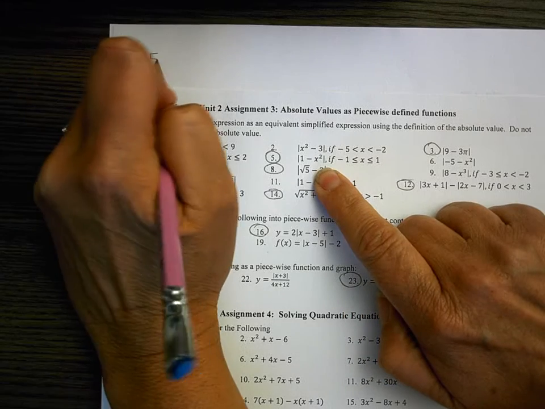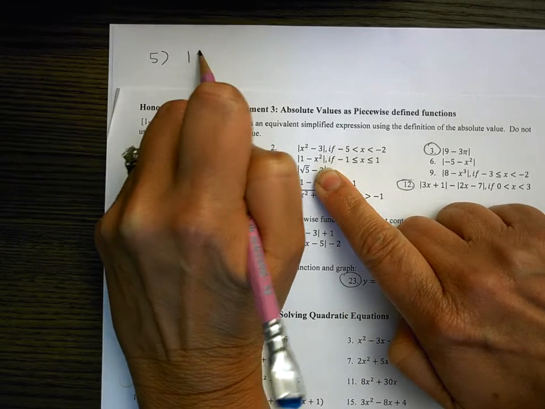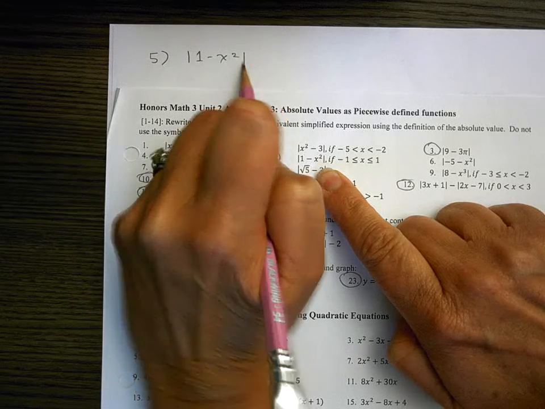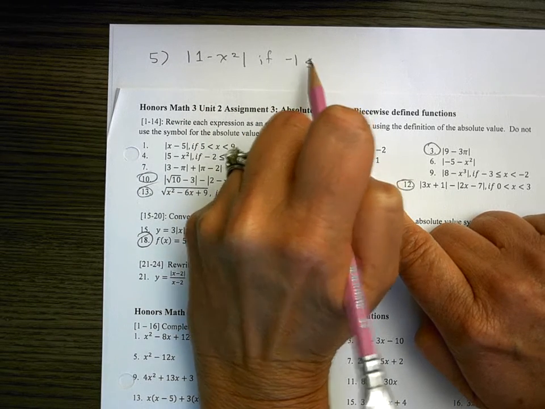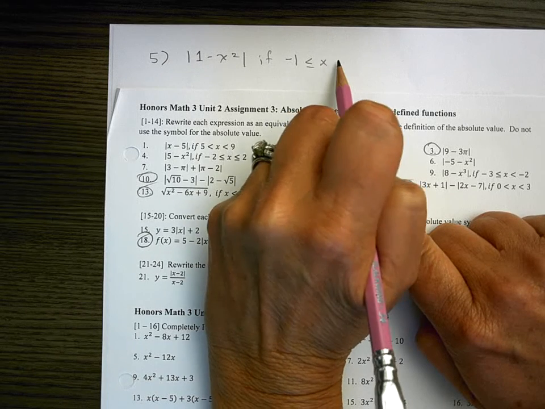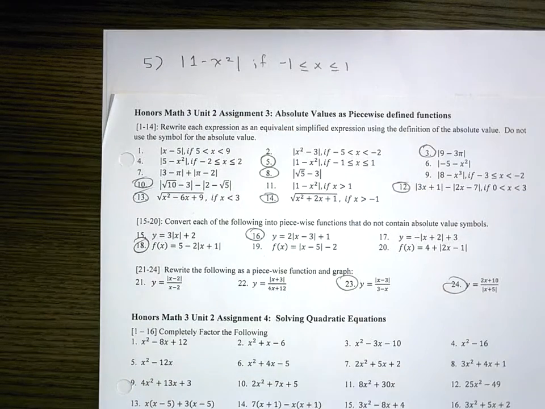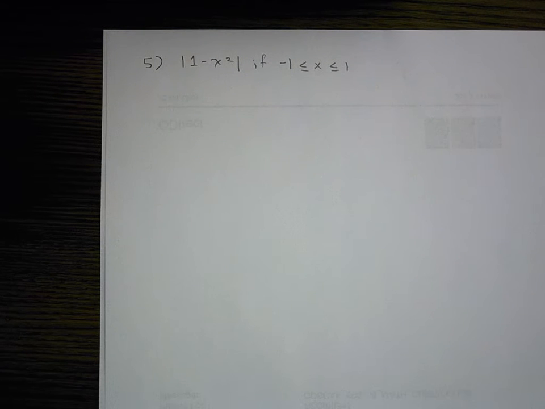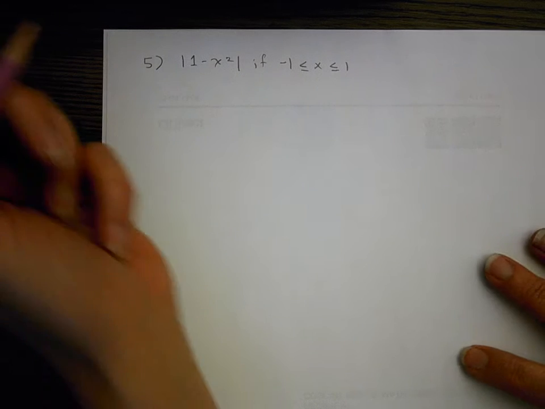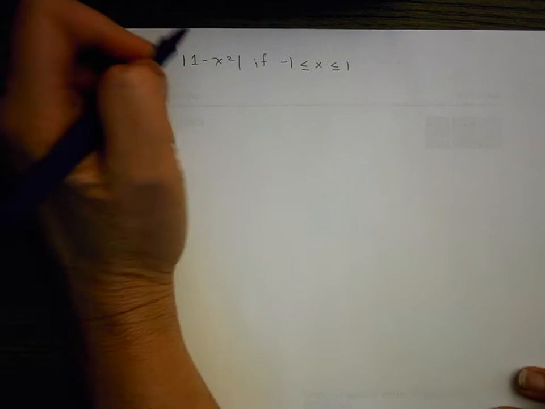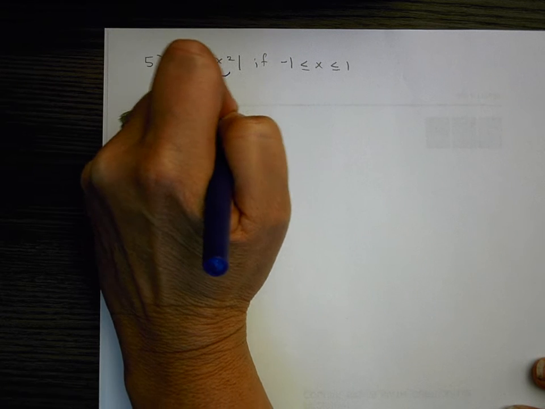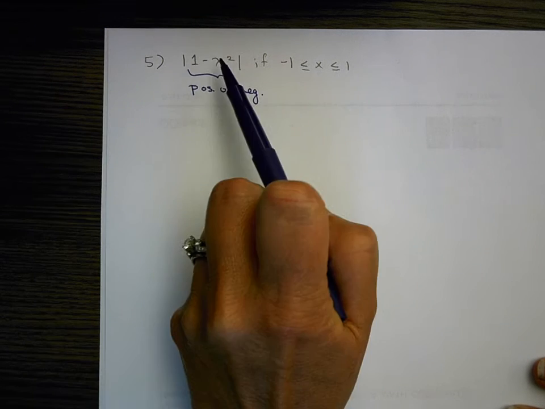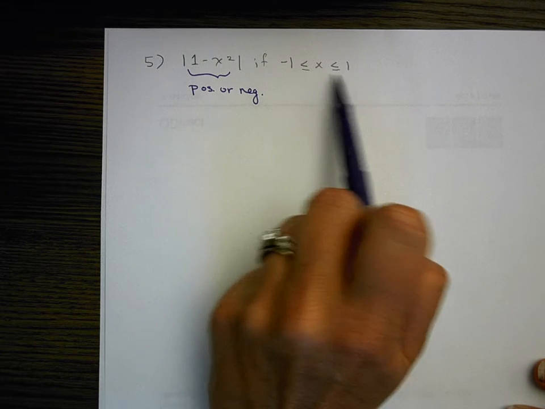For question number 5, I'm just going to copy it down. We are looking at the absolute value of 1 minus x squared, when x is greater than or equal to negative 1 and less than or equal to 1. So we are trying to see if this value inside is positive or negative, so we can rewrite it without the absolute value. So our question is, is this section inside a positive value or a negative value if the values for x are between 1 and negative 1?